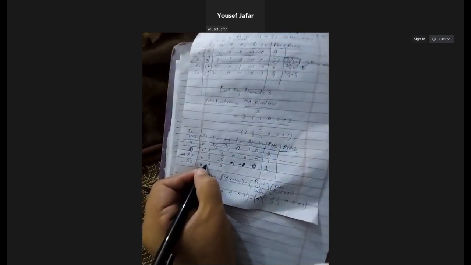So we need to update this S2 new value into the previous table. This is the value that we get, which is 0, 5 by 3, minus 1 over 3, 0, 0, 1, and 3.